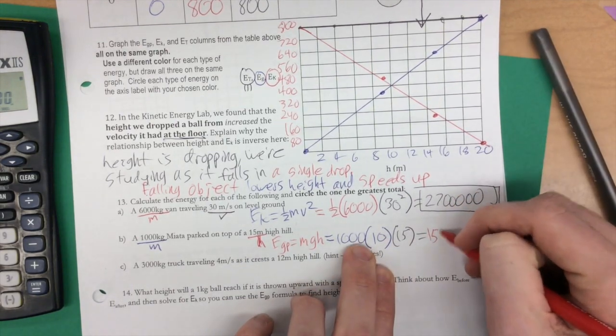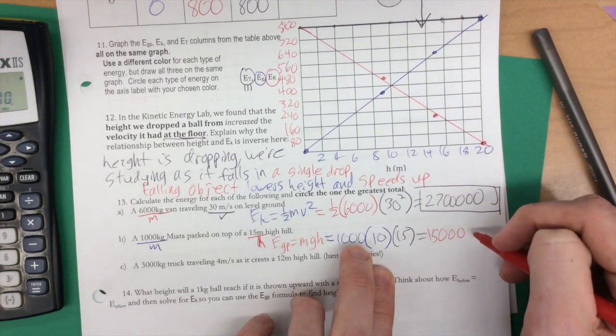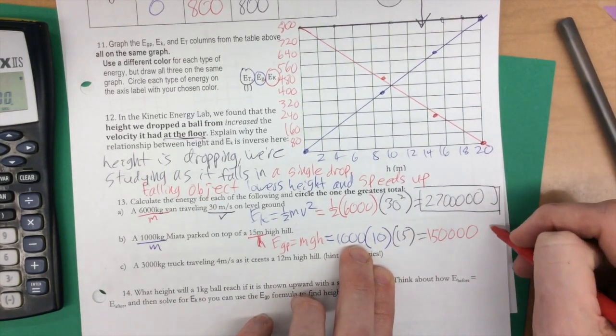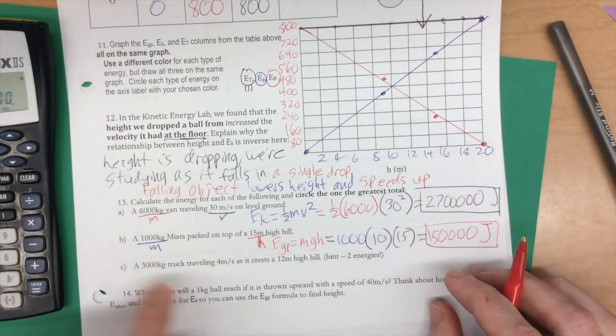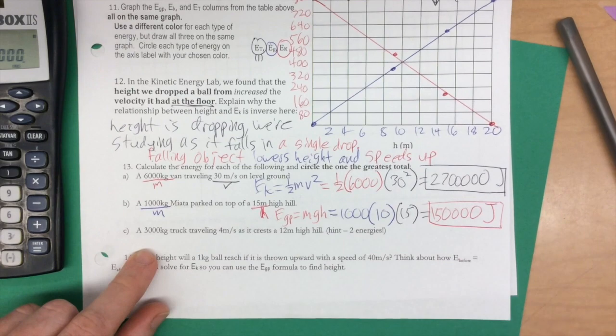Multiplying by 10 or 1,000 is just a matter of adding zeros. And I've got to have that J. Got to have that joules. All right, so then this one, you start it the same way.